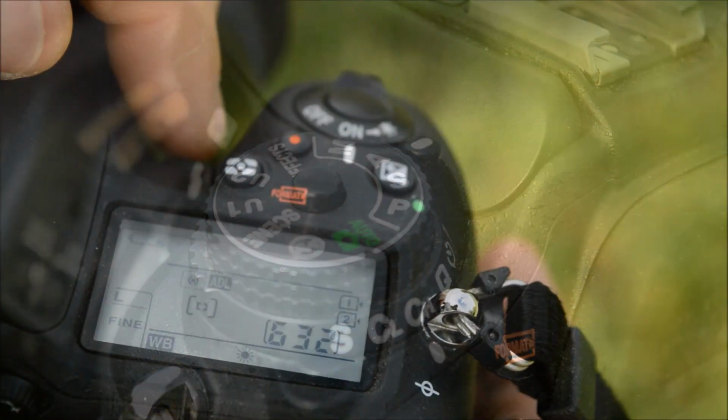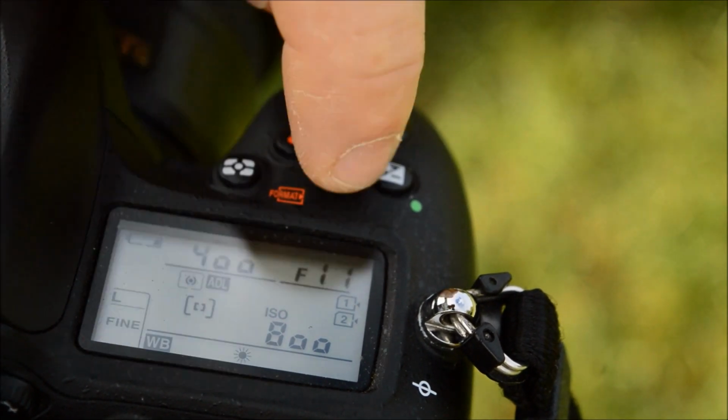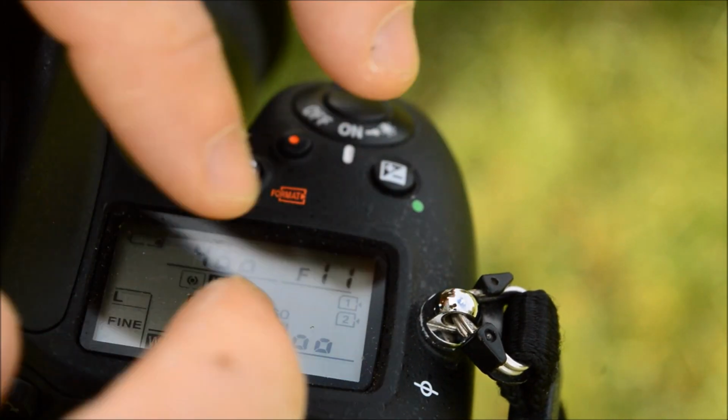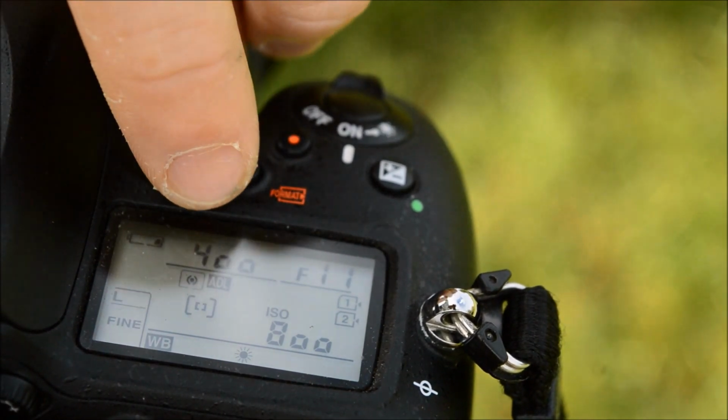On the heads up display here, if it stops power saving and getting rid of all my dials, you can see there's loads of numbers and configurations and settings, and it's all very confusing. I'll just take you through these.